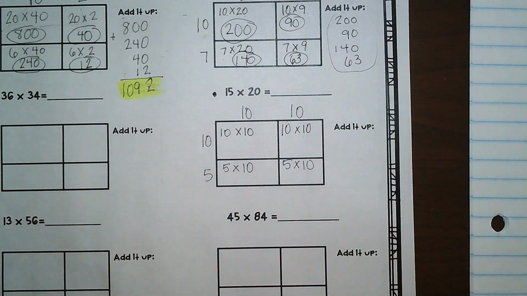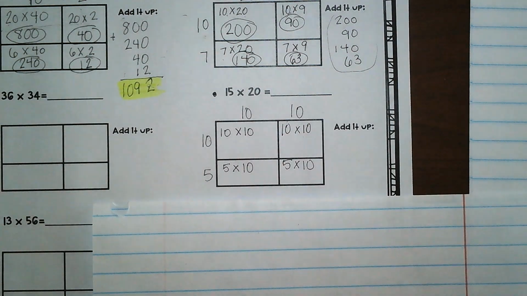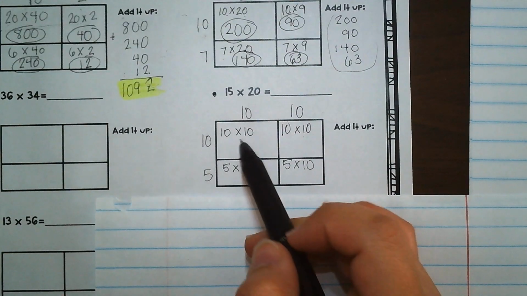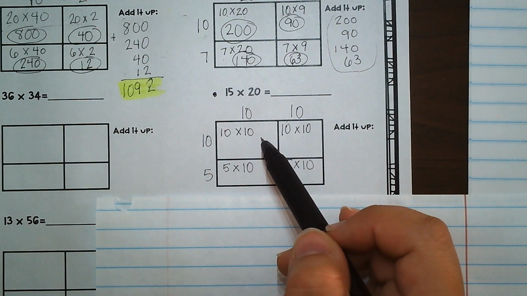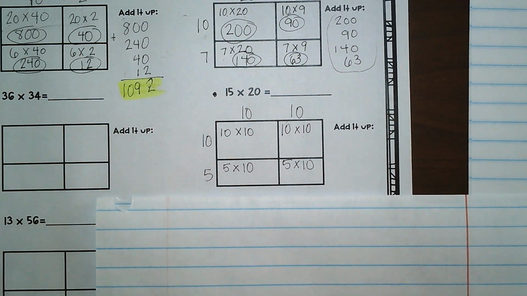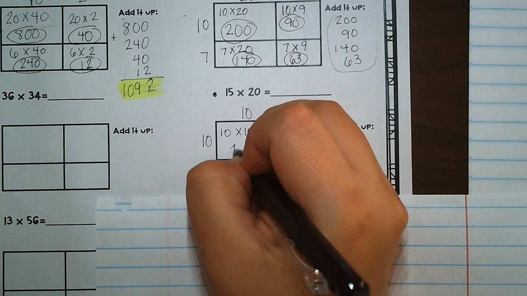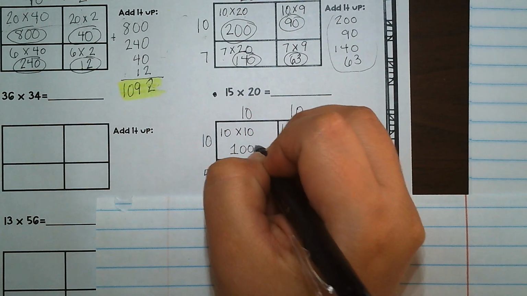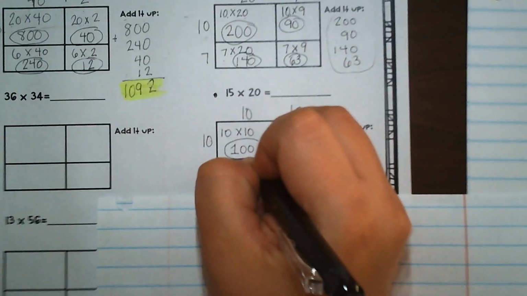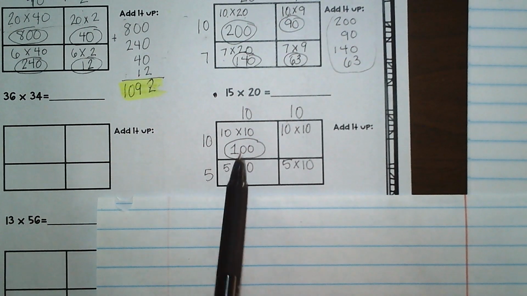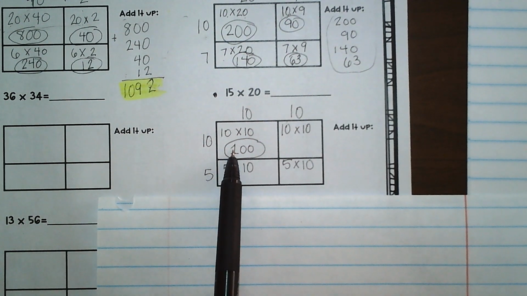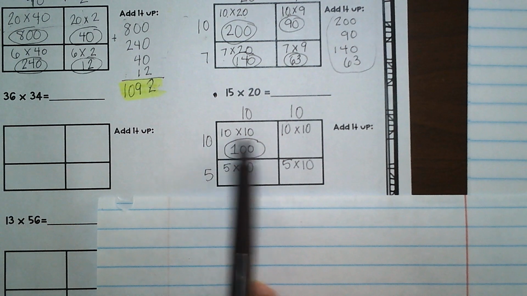Let me count the 10. So now, 10 times 10. Miss Paredes, what's 10 times 10? 100. 100, yes. So our product is 100. We are going to circle it because circling that is my symbol to you that this is the product of the math problem we have here.